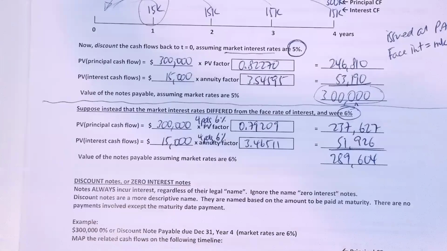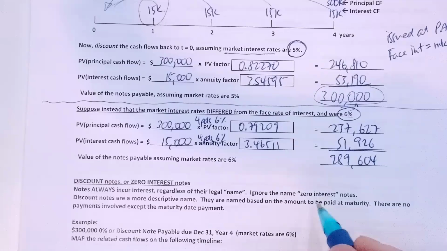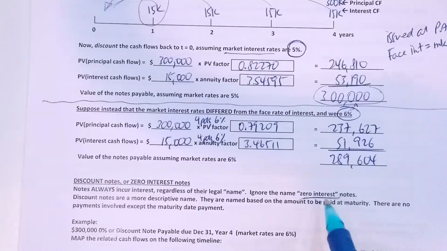Okay, let's look at another wrinkle. What we call discount notes or zero interest notes. When notes are named zero interest notes, that's true from a legal perspective, but it's not true from an economic perspective. And in accounting, we try to do the accounting for the economic substance. So even though it's a zero interest note, we're still going to accrue interest every year on the zero interest note. We will.